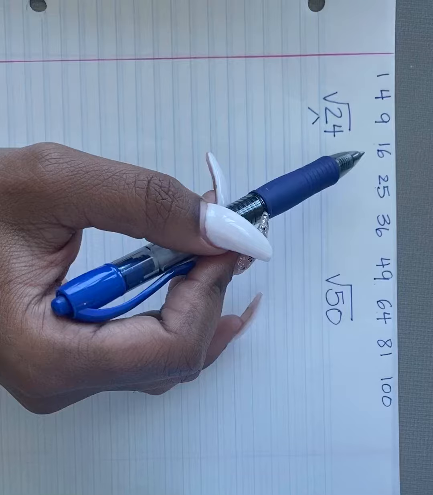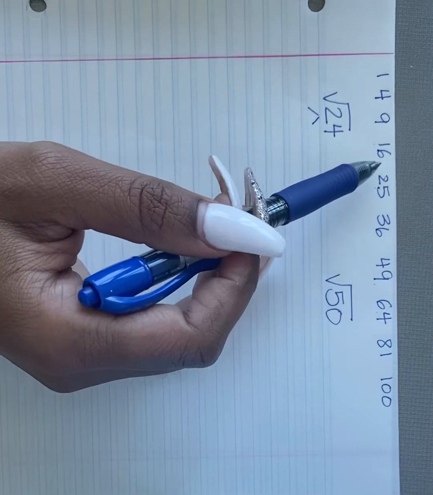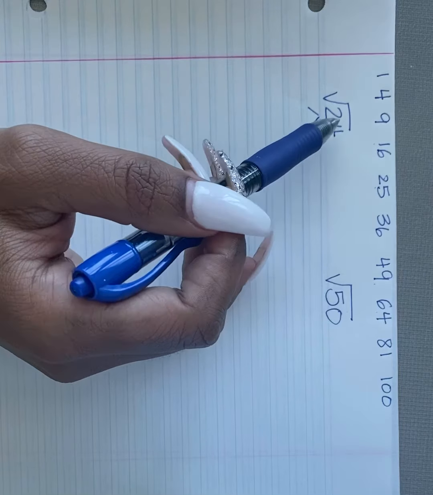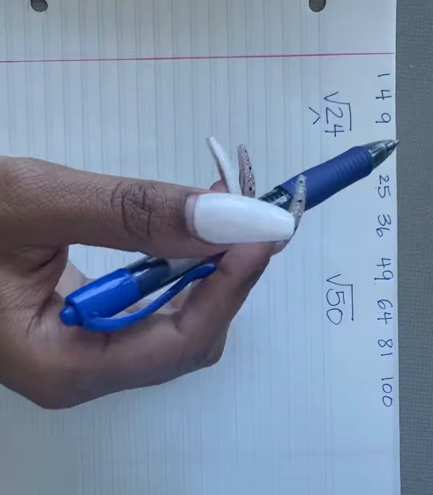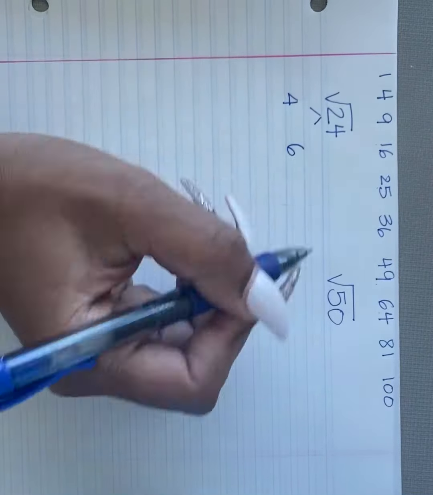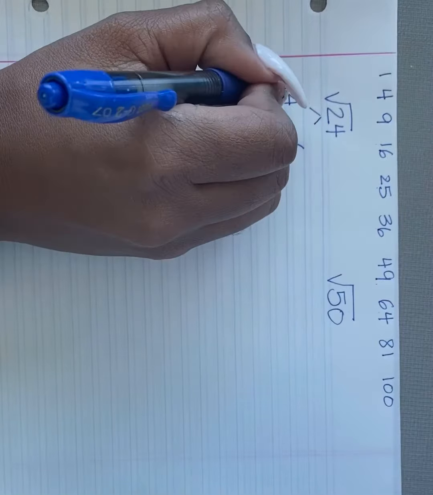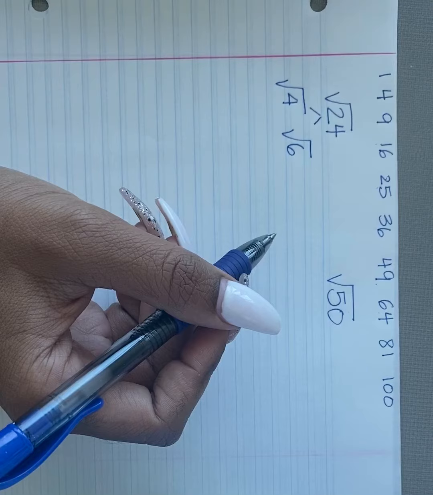Okay, and so nothing above 24 we're going to use. So 24 is not divisible by 16. 24 is not divisible by 9. 24 is divisible by 4. And so 24 can break down into 4 and 6. And because I have this radical, both my 4 and my 6 are going to get those radicals.